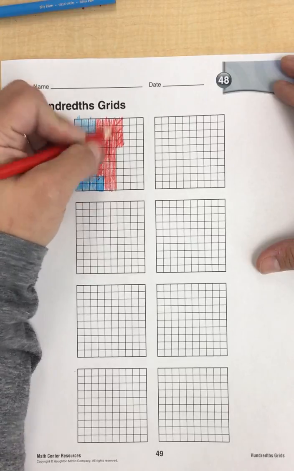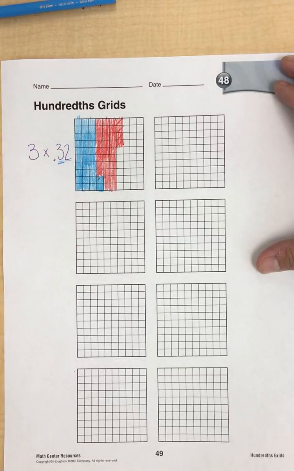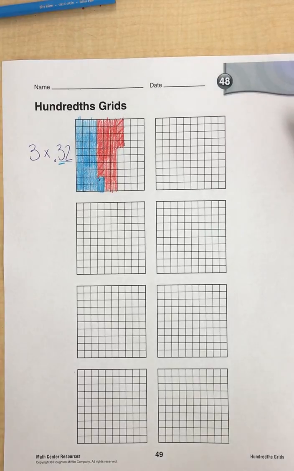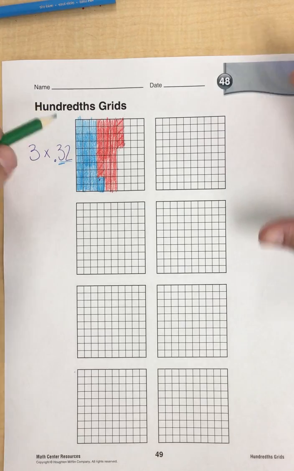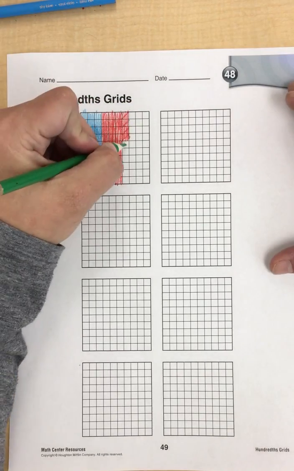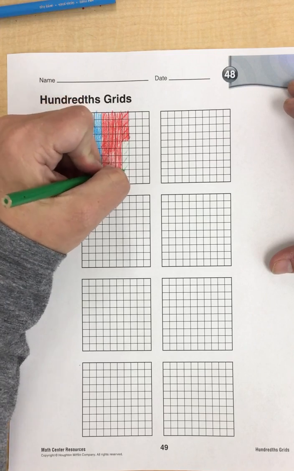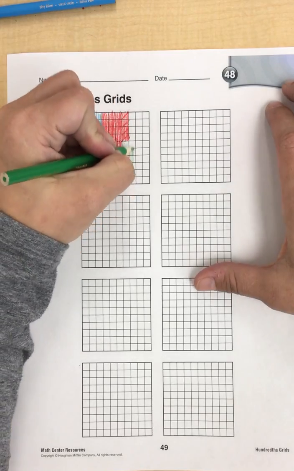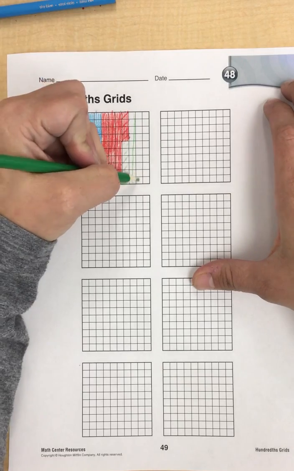Okay, so now I have 2 sets of 32 hundredths, but I need 3. So I'm going to take my third color, and I'm going to go ahead and count out another 32 hundredths. 1, 2, 3, 4, 5, 6. Plus 10 gets me 16.